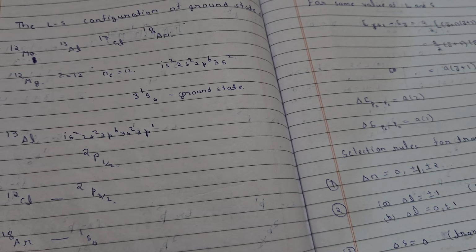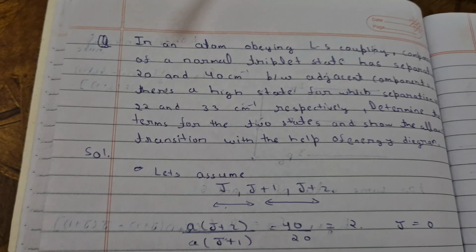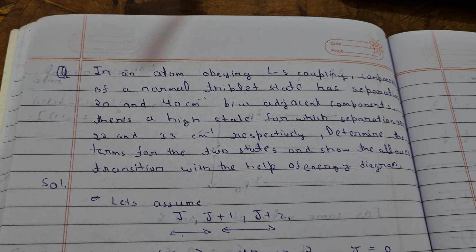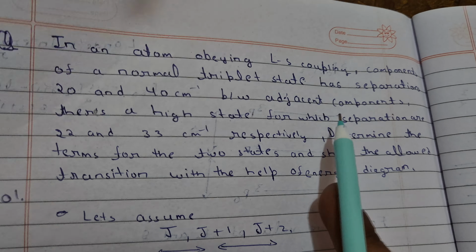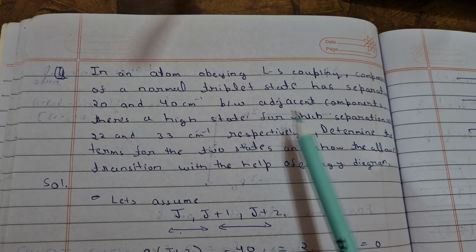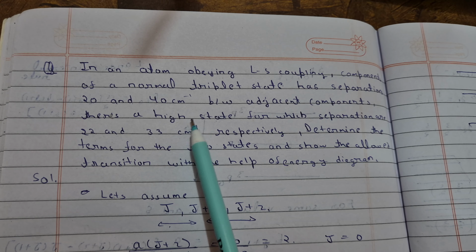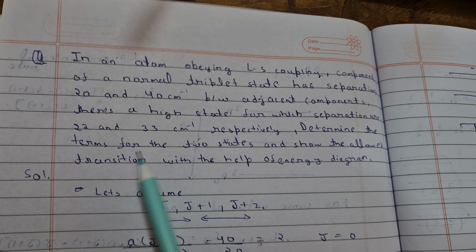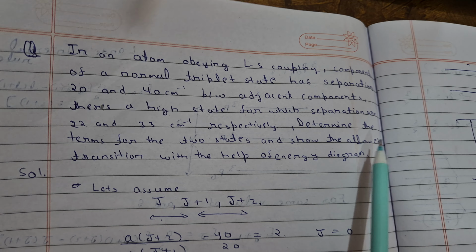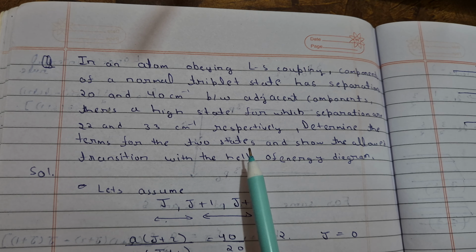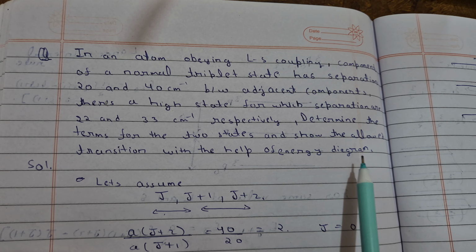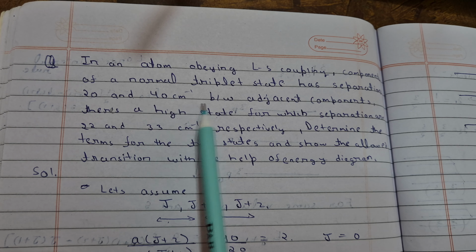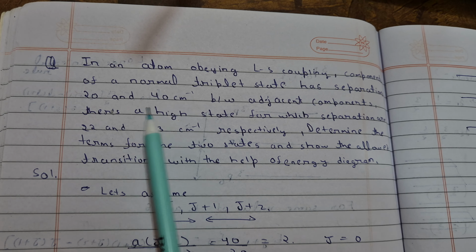So let's see one question. In an atom obeying LS coupling, the components of a normal triplet state have separations of 20 and 40 centimeter inverse between adjacent components. There is a higher state for which the separations are 22 and 33 centimeter inverse respectively. Determine the terms for the two states and show the allowed transitions with the help of an energy diagram. So two states are given and their differences are given in terms of centimeter inverse. We need to find all the terms and show in a diagram the transitions which are possible.